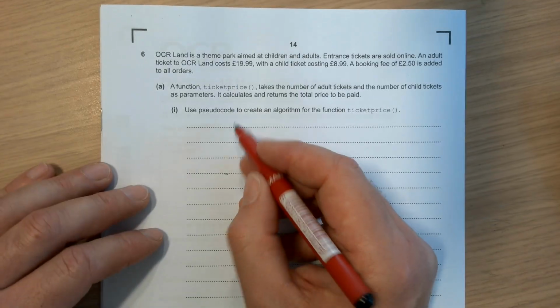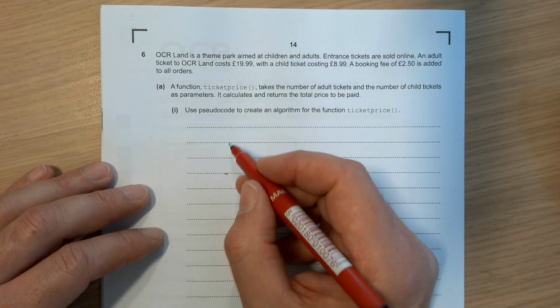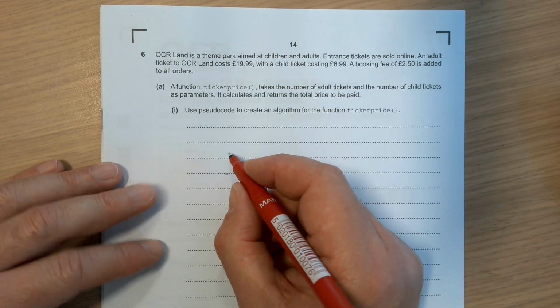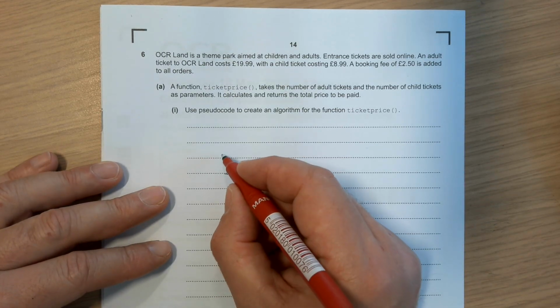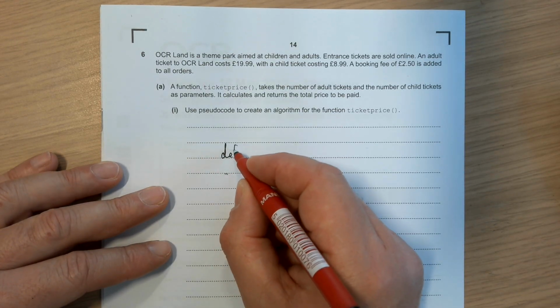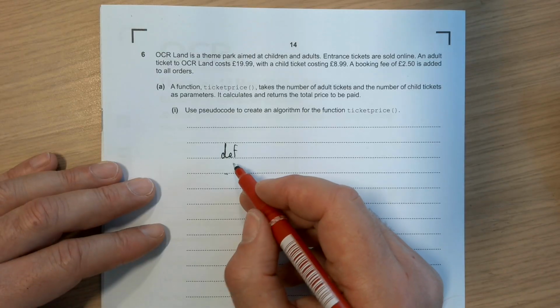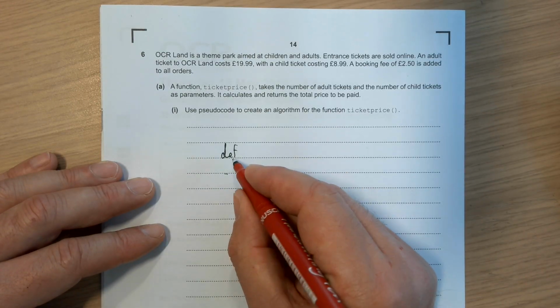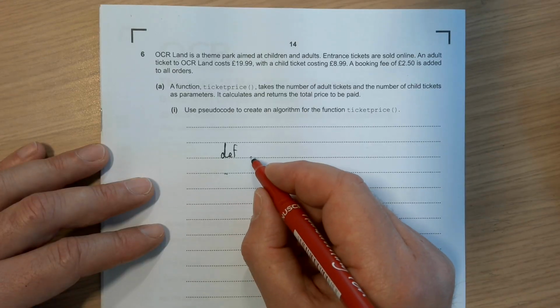As always, I'm going to leave a couple of empty lines at the top of my coded answer, just in case I need to add something. And I'm writing my answer in Python because this is 2026, and in the current spec, we can write our code in a high-level programming language. In this school, we use Python.